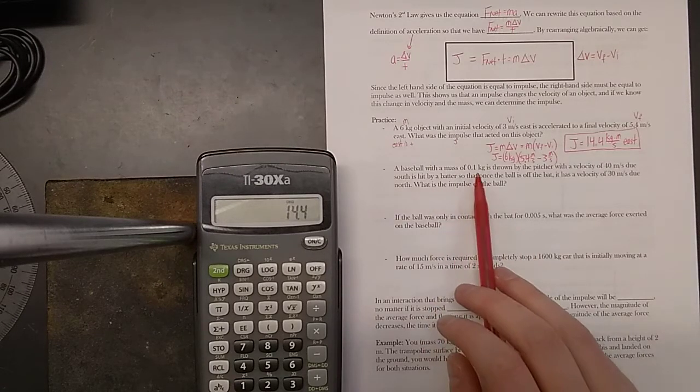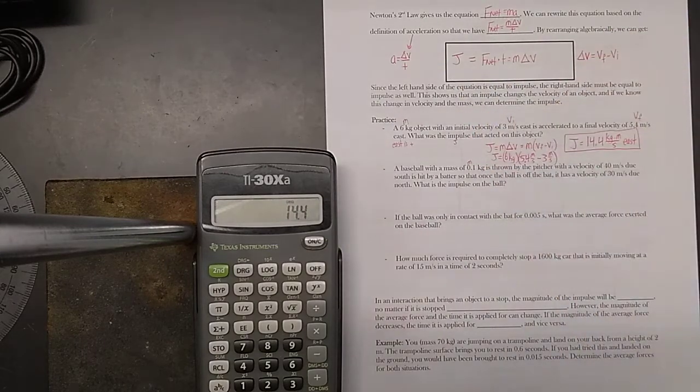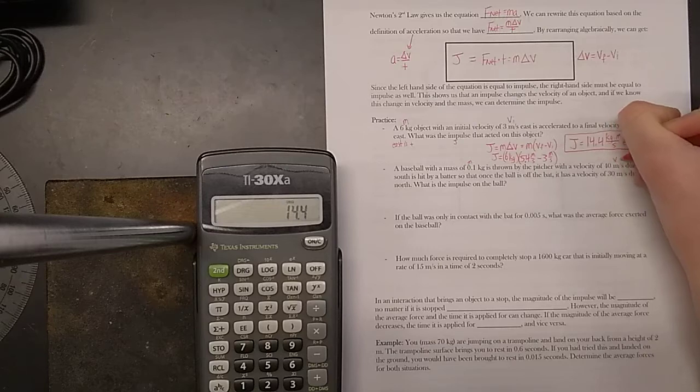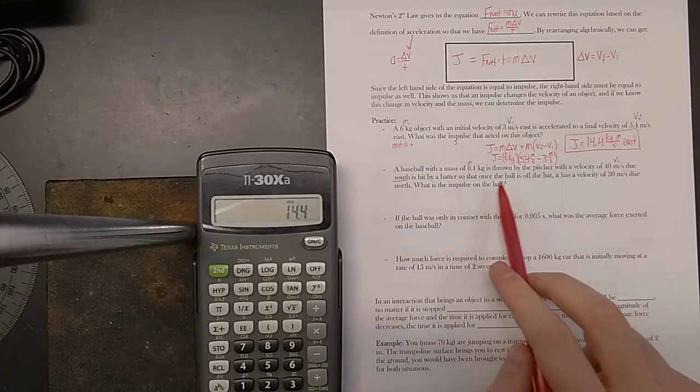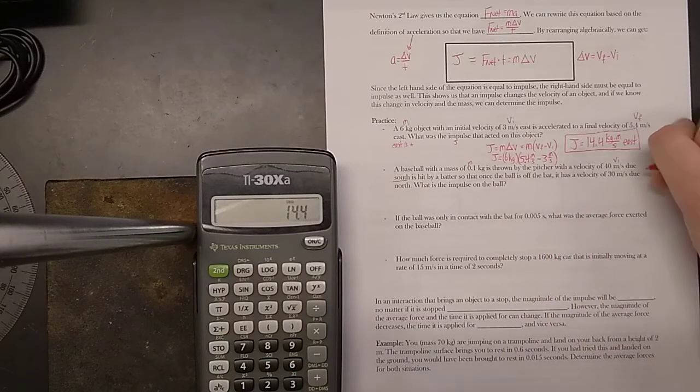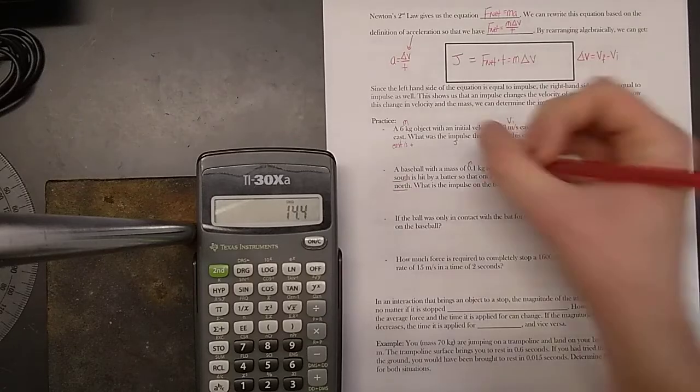A baseball with a mass of 0.1 kilograms is thrown by a pitcher with a velocity of 40 meters per second due south. So that's the initial velocity, and it says south. It's hit by a batter, so once the ball is off the bat, it has a velocity of 30 meters per second due north. Okay. That's the final velocity. We want the impulse.